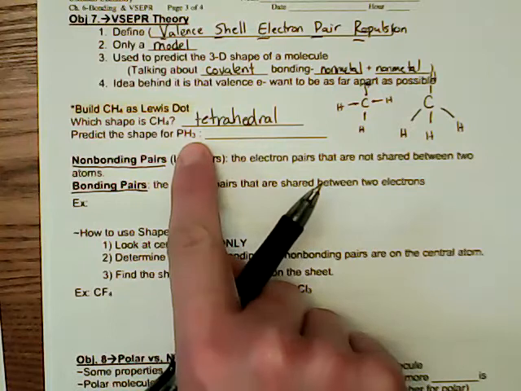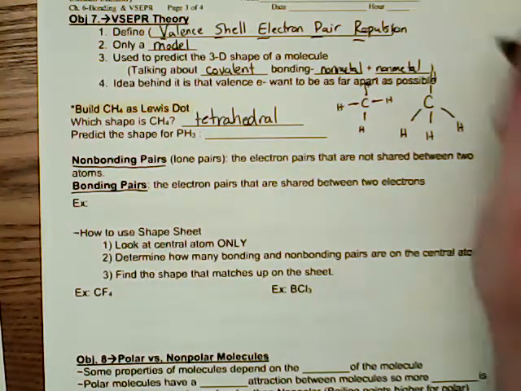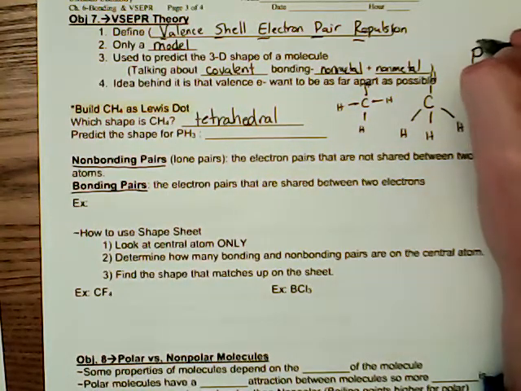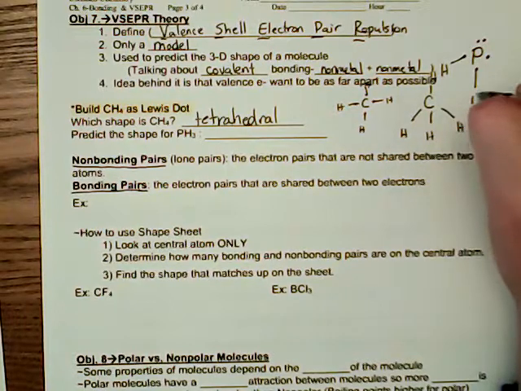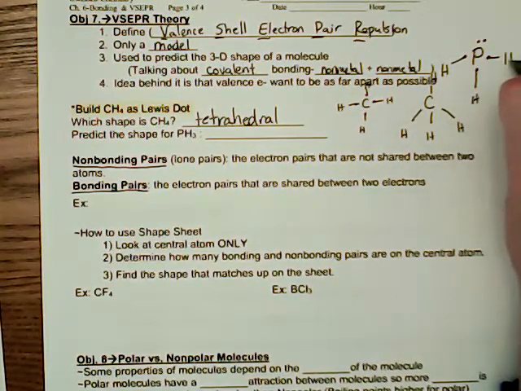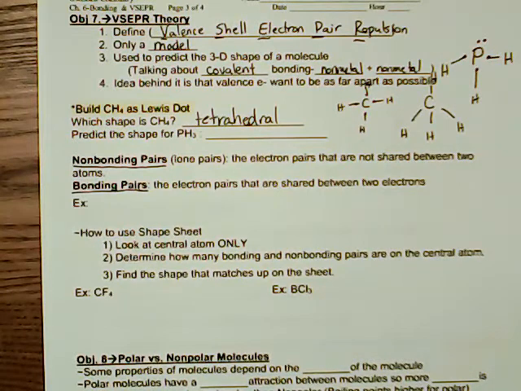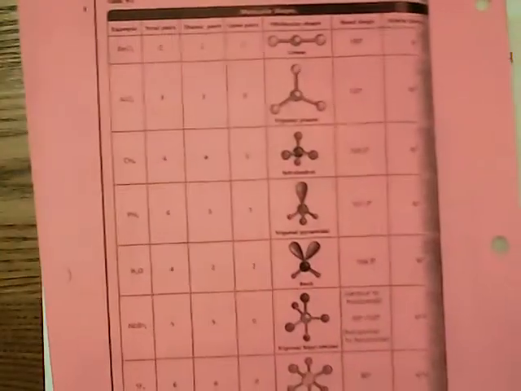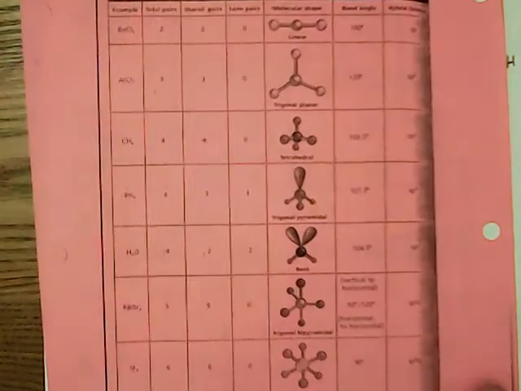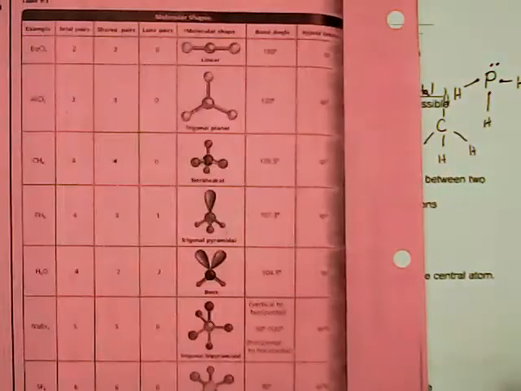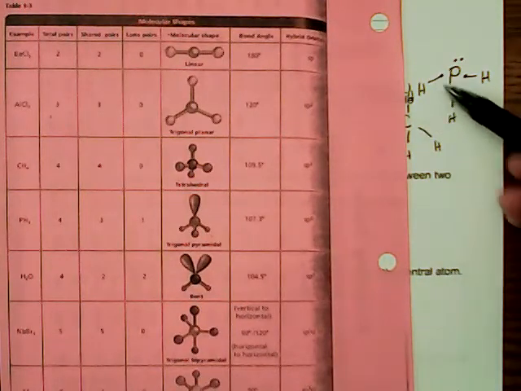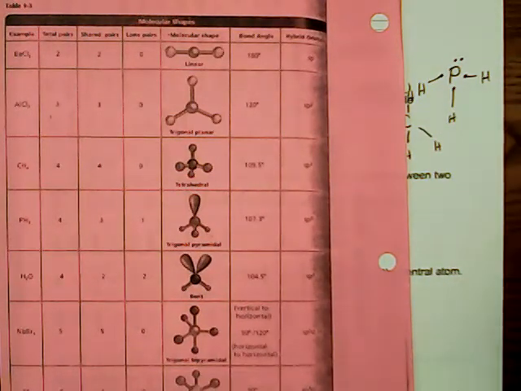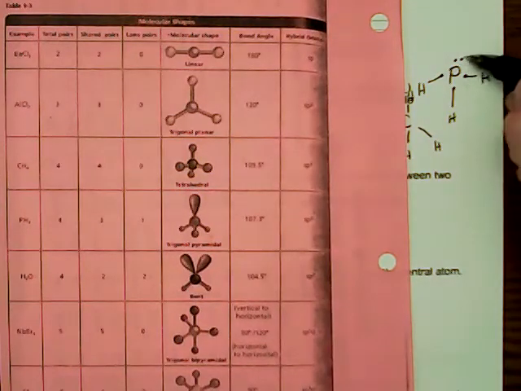What is the shape for PH3? Remember, phosphorus is a group 15 element, so it has 5 valence electrons. 3 of them are lone, and the hydrogens are going to come and bond to those as such. So to figure out the shape, we go to the shape sheet and we say, okay, our phosphorus, in this case our central atom, has 1, 2, 3 pairs that are considered what we call bonding pairs, and there is 1 lone pair.